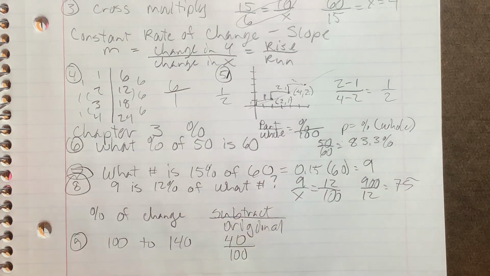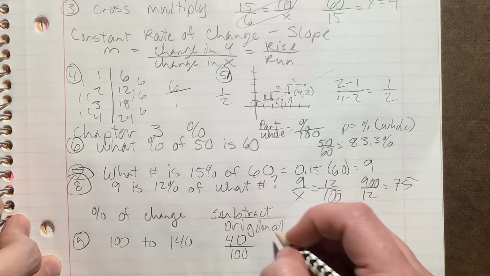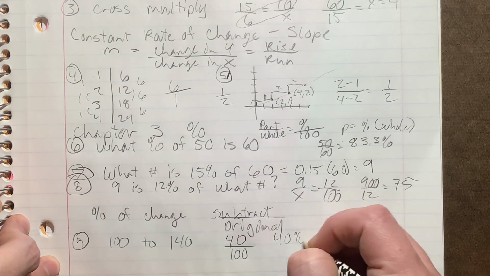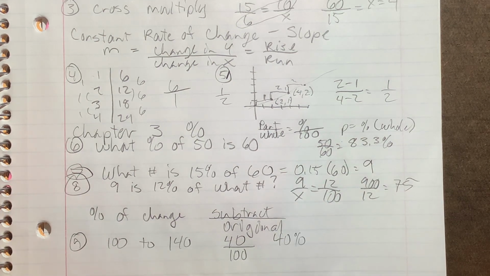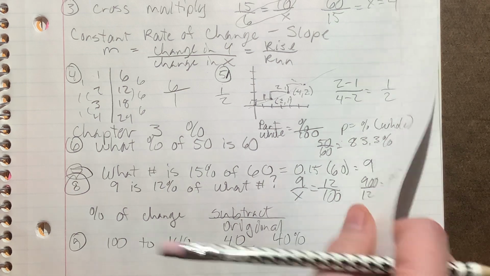Now, mathematically, this is pretty easy. 40 over 100 is 0.4 or 40%. Okay, didn't even need a calculator for that one. Woohoo. All right. Page 2, here we go.